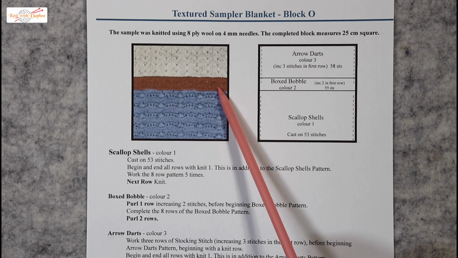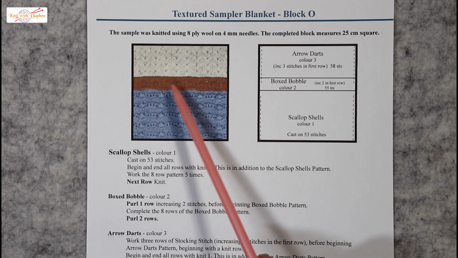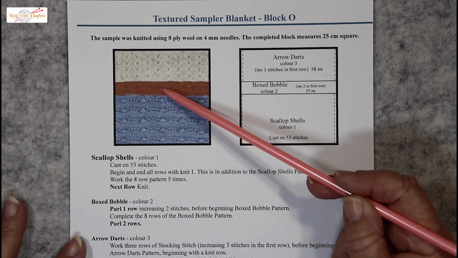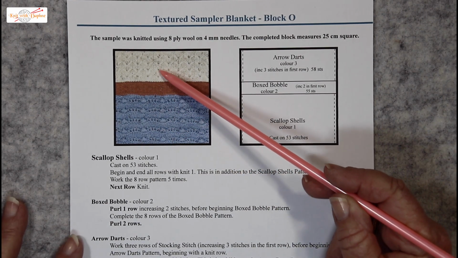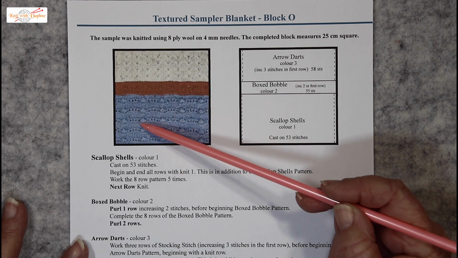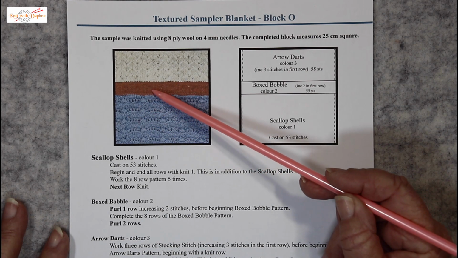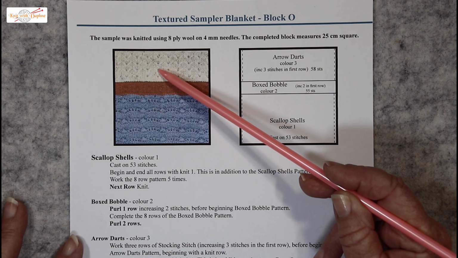Then a band of boxed bobble, punctuated with little bobbles. As you transition from one pattern to the next, we need to adjust how many stitches there are in each row. So going from scallop shells to boxed bobble, you add a couple, then going from boxed bobble to arrow darts, you add some more.